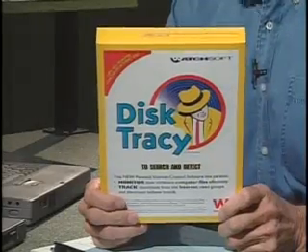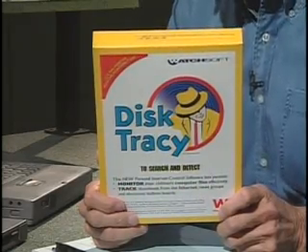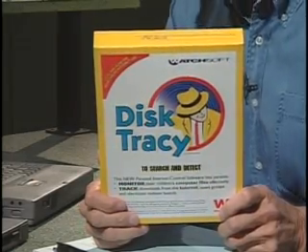The program is called Disk Tracy, and what it does is snoop onto your hard drive and find questionable files, both text and graphics, to see if there's any bad stuff there. You can set it up to look for files that deal with sex, drugs, violence, illegality, hacking. So I tried this program, and it turns out to be one of the funniest pieces of software I've ever seen. I spied on my own hard drive to see if I had been a bad boy.